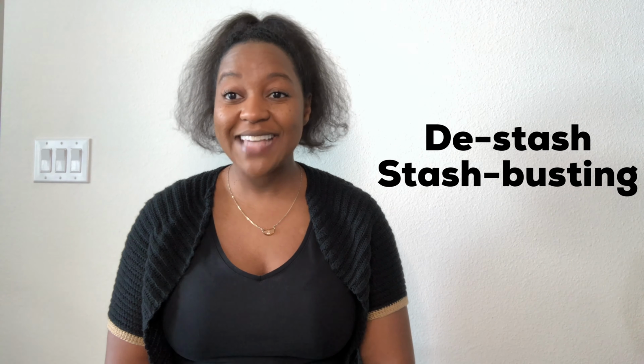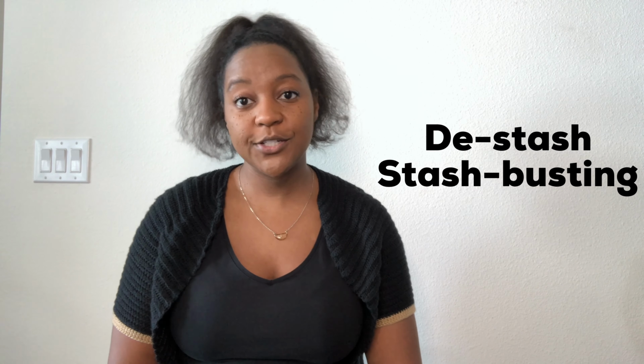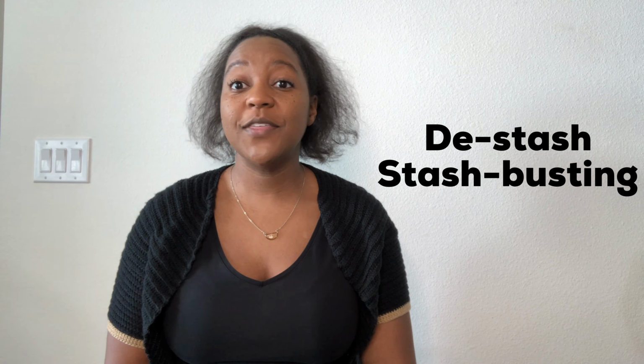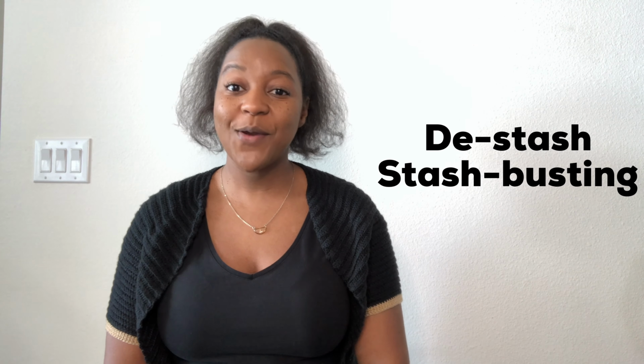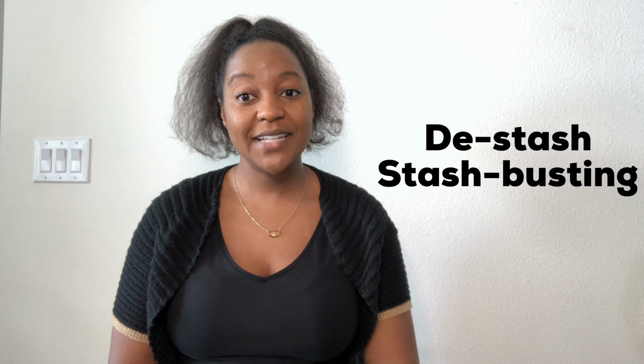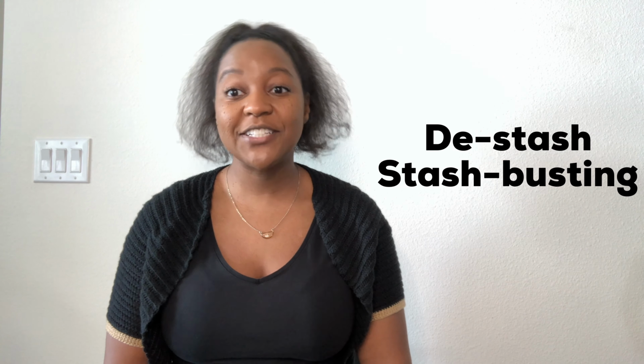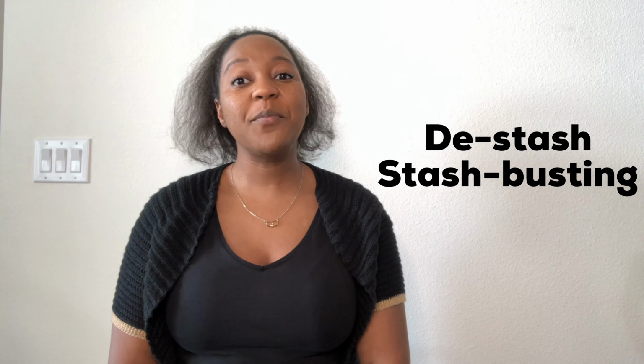These are two different but kind of similar things. To de-stash is when you purge or declutter your yarn. I also want to note that the yarn you own as a crocheter or knitter is called your yarn stash. Hence terms like de-stash and stash busting. Some people pride themselves on having huge yarn stashes. I have seen craft rooms that literally look like libraries, but instead of books, they have yarn. This is not me. I love to de-stash, and there are tons of ways to do it.